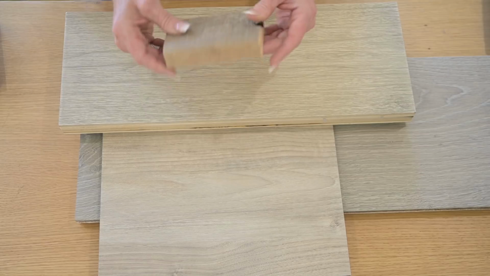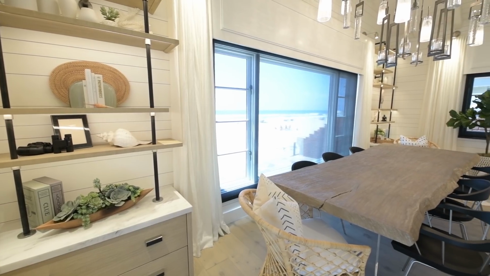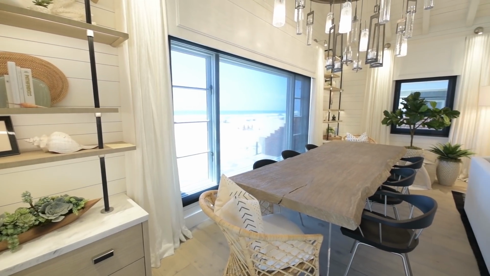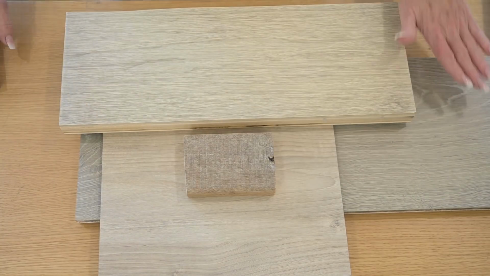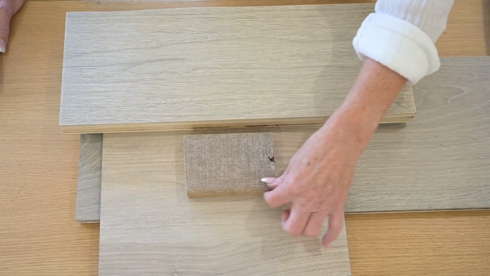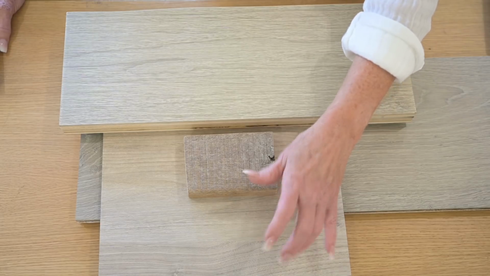Once I picked out my tabletop, this was the wood. It's actually a very, very rustic wood, but see how the colors are coming together? And this actually has a live edge to it.